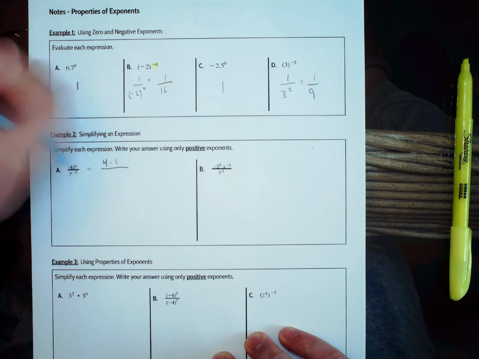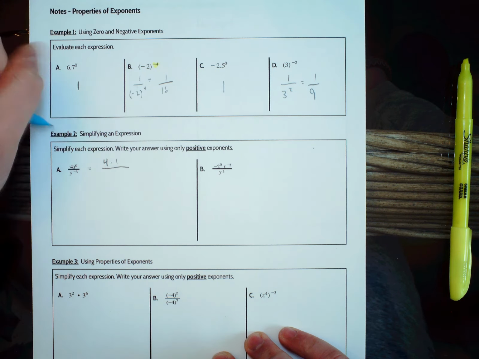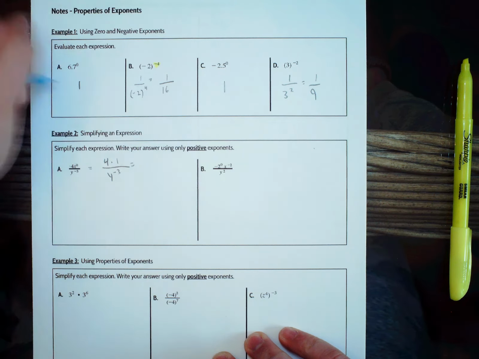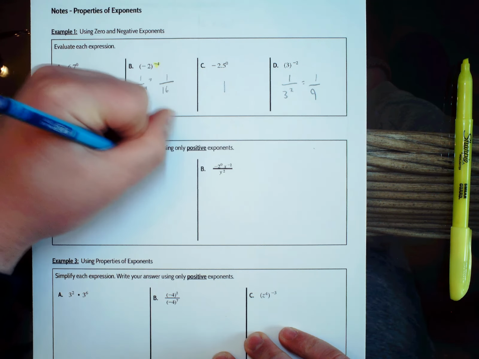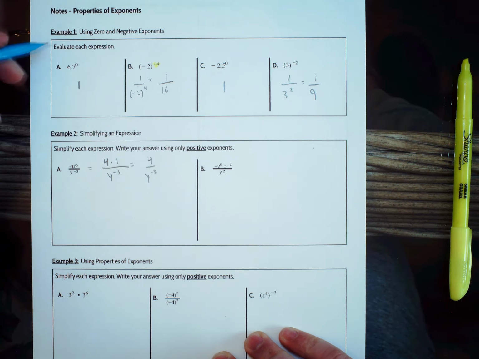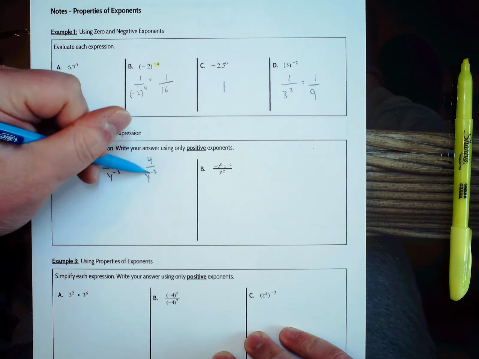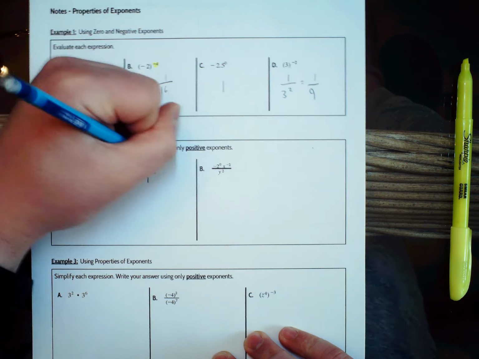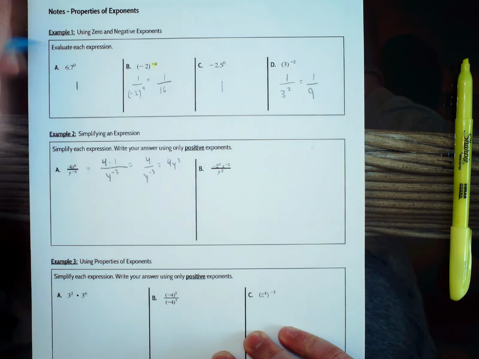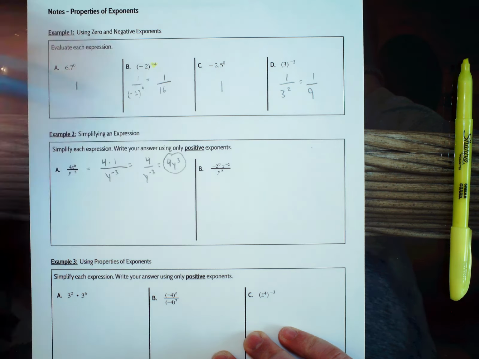Now we have y to the -3rd, so I'm just going to rewrite that here. So I have 4 over y to the -3rd. Now, can I leave it like that? No. Why not? Because there's a negative in the denominator. So I have to rewrite it as a reciprocal, which is 4 over y to the 3rd. And that is your answer.